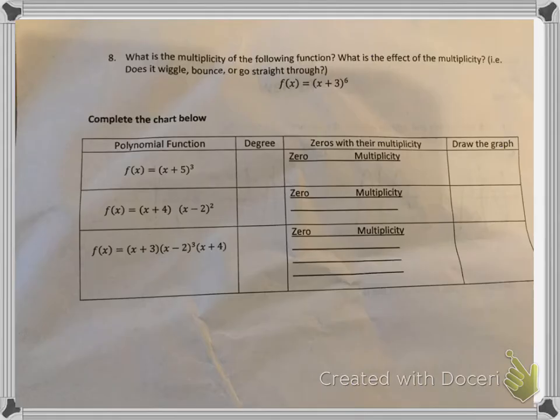Okay, number 8, it says, what is the multiplicity of the following function? What is the effect of the multiplicity? In other words, does it wiggle, bounce, or does it go straight through? Multiplicity says we want to know how many times a factor is occurring. In this case, we have one factor, x plus 3, but it occurs 6 times. So that's really like x plus 3, x plus 3.